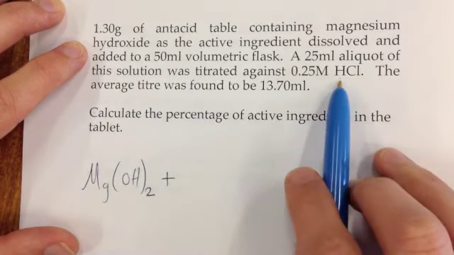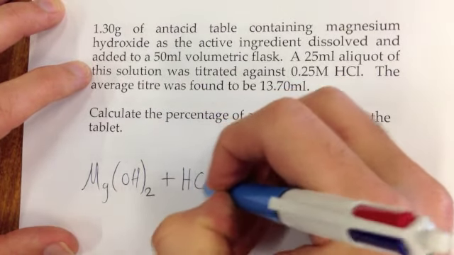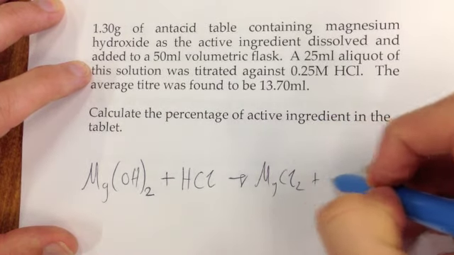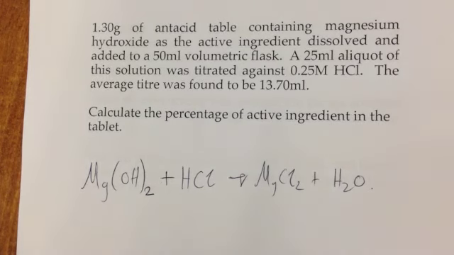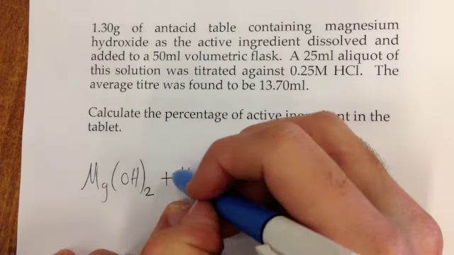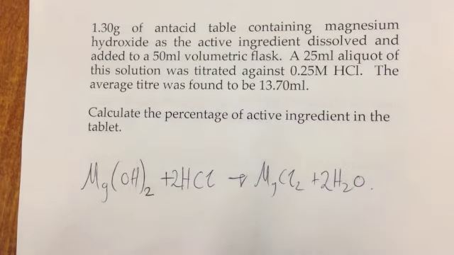You add that to hydrochloric acid because that's what's happening in the titration, and we form magnesium chloride and water. Pretty simple acid-base reaction there. Two of these, so therefore it's not balanced. I need two of these, and I also need two of these to make it balanced. Now I have a balanced equation.